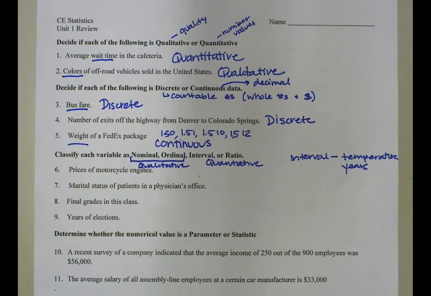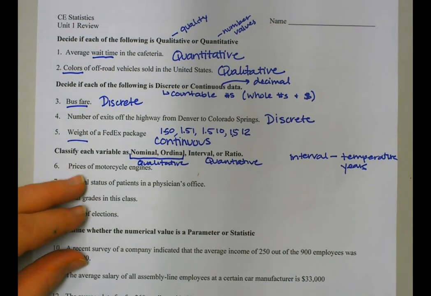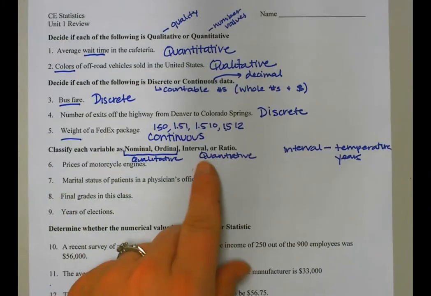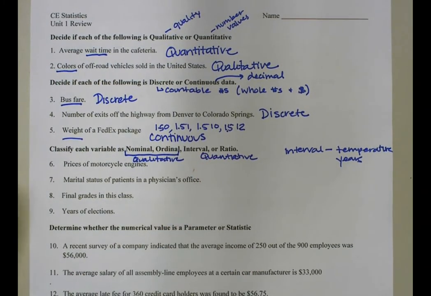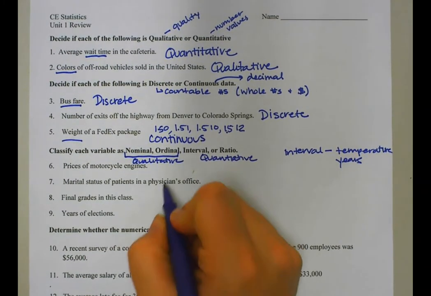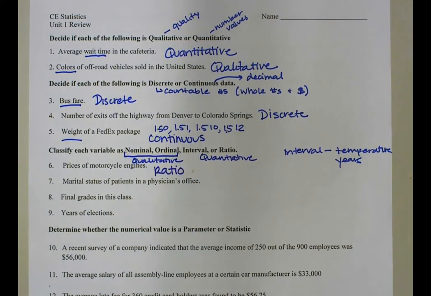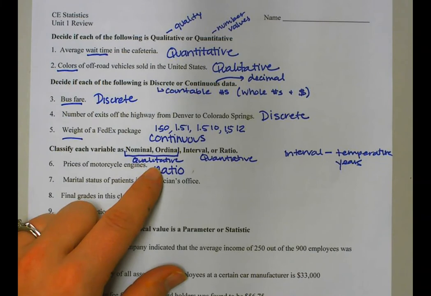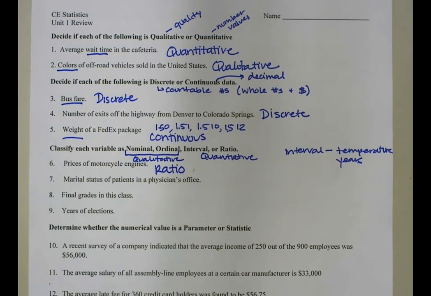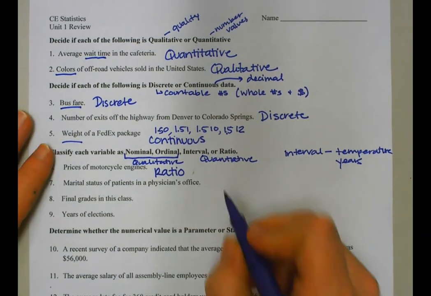So again, feel free to pause and try these. But number 6, prices for a motorcycle engine. So this is going to give you a quantitative, right? It's a number, so it's either going to be interval or ratio. So because it's not temperatures or years, this is going to be ratio, right? 0 means it costs $0. That's a natural 0. Marital status of patients in a physician's office. So marital status: married, single, divorced, all those things. That would be qualitative data. And then because there's no order to it, the order does not matter. It would be nominal.